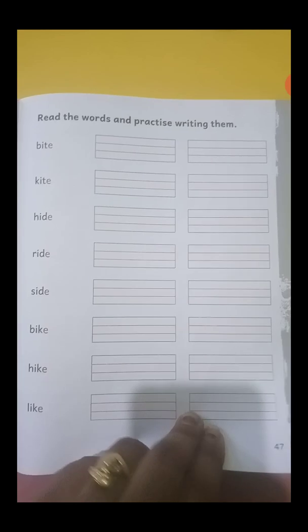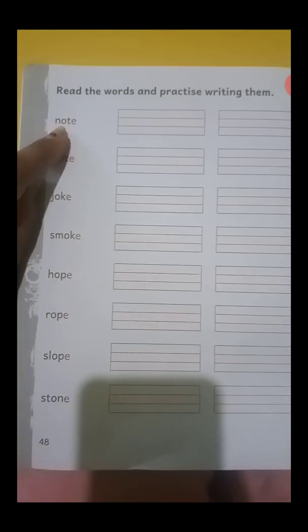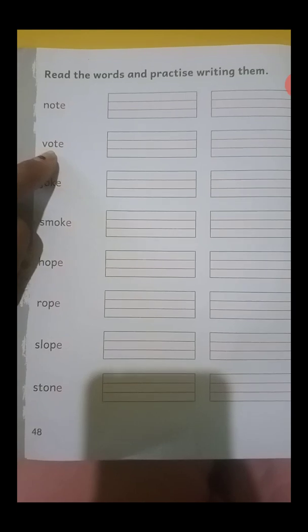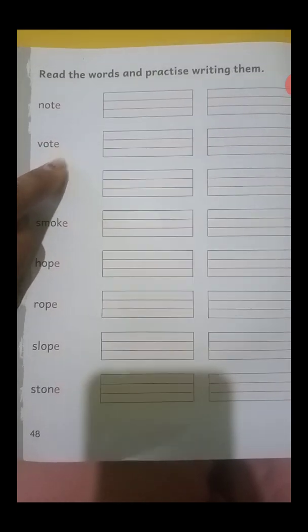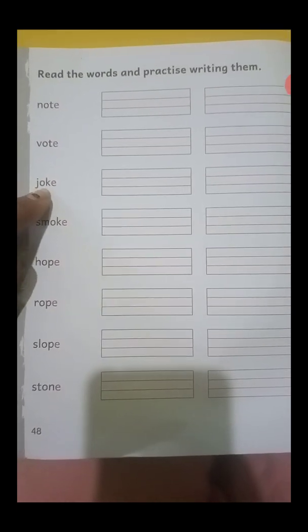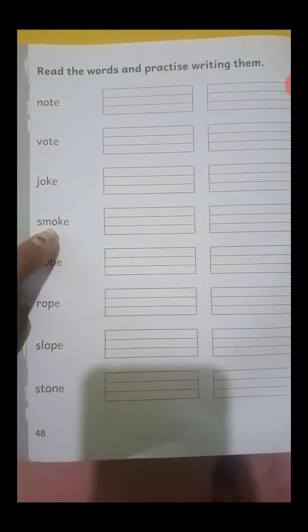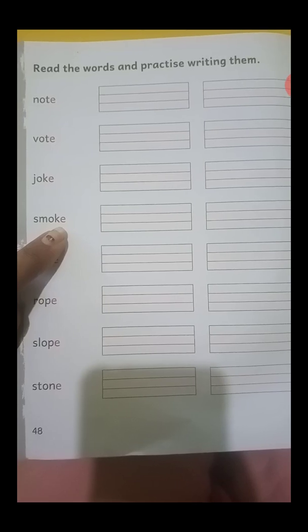Now students, open page number 48. Students, read and write here also. N-O-T-E, note. V-O-T-E, vote. J-O-K-E, joke. S-M-O-K-E, smoke.